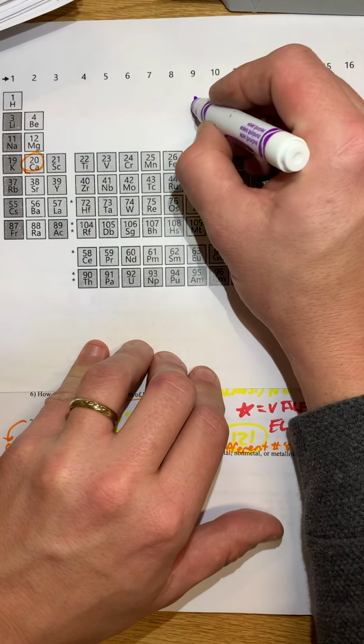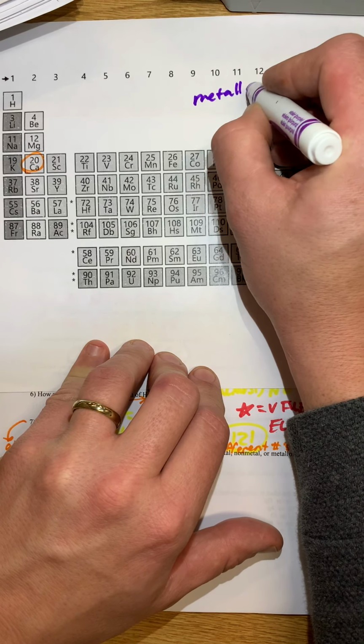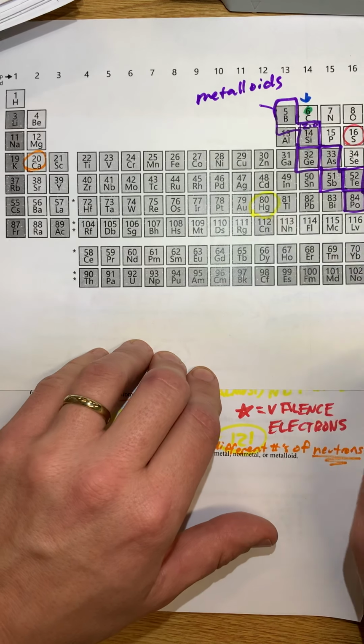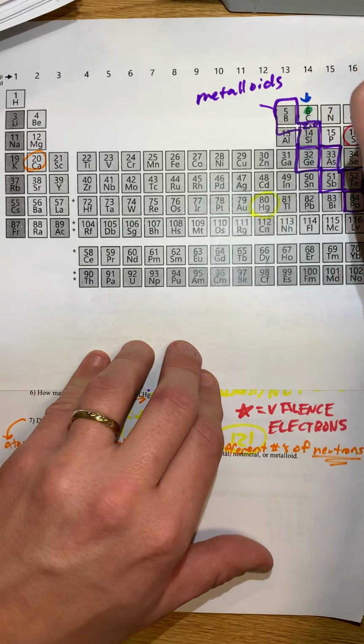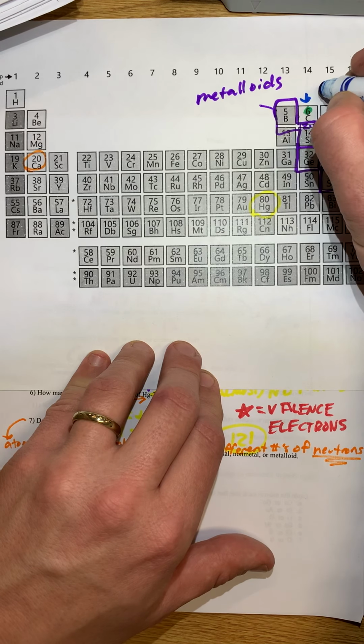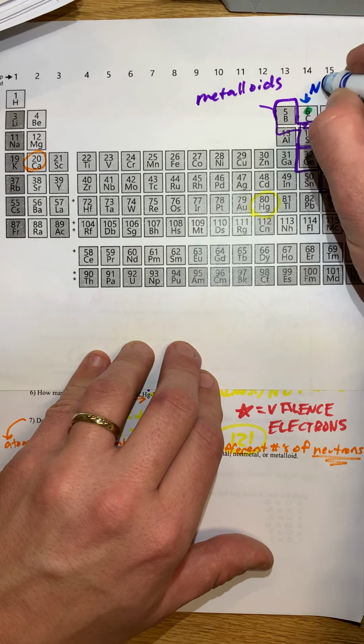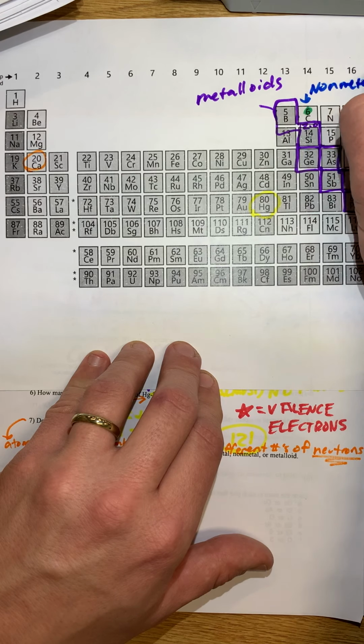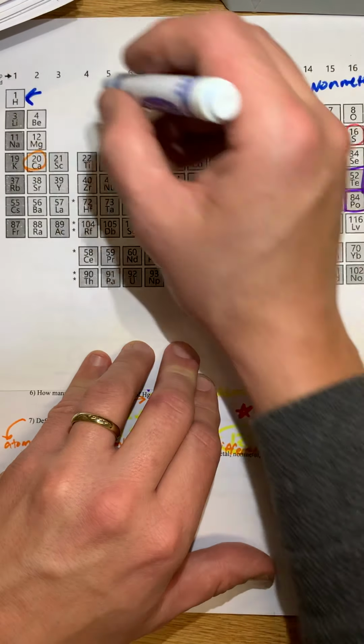These are all metalloids. So you can totally use your labeled periodic table in the test, but otherwise you would just have to know these are metalloids and that everything on this side of the periodic table would be a nonmetal, plus hydrogen.